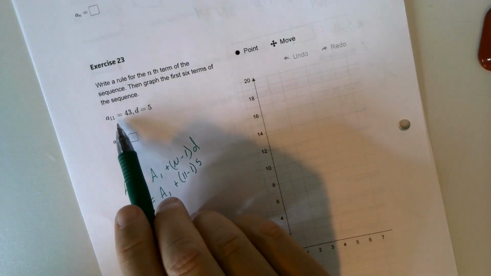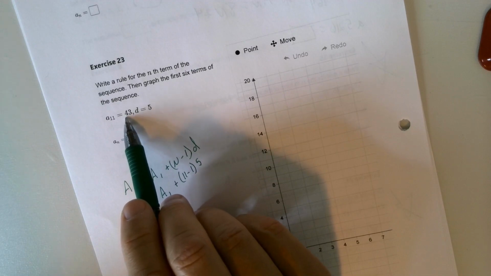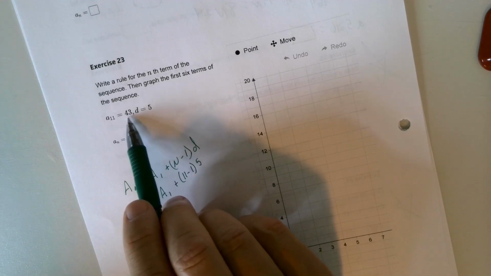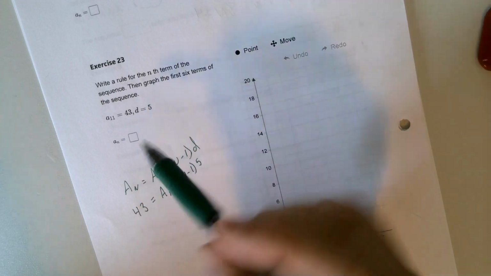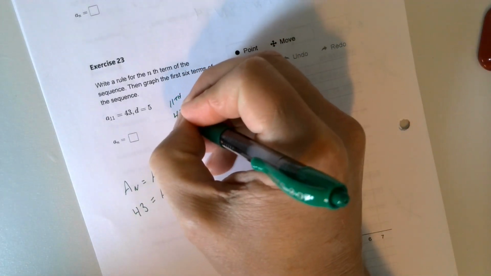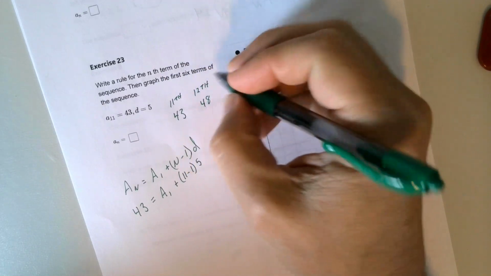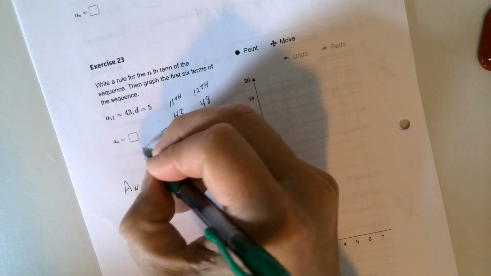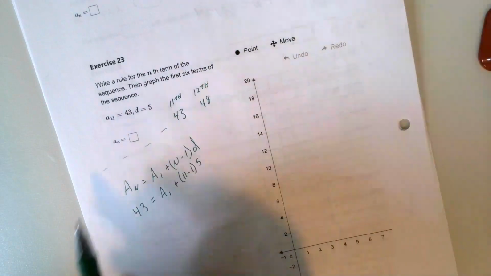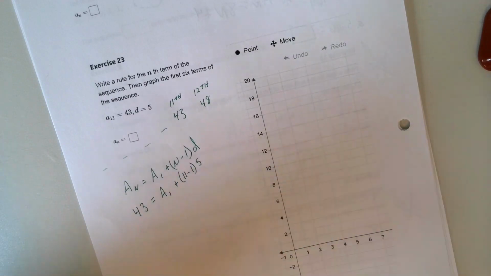where we tell you what, like this one, what the 11th term is, not the first term, but the 11th term is, and what the constant difference is. So we know that if we go to the 11th, it's 43, and the 12th is 48. But to write the formula, we need to come all the way back here to find out what a sub 0 is, or a sub 1, if we want to write it like this.